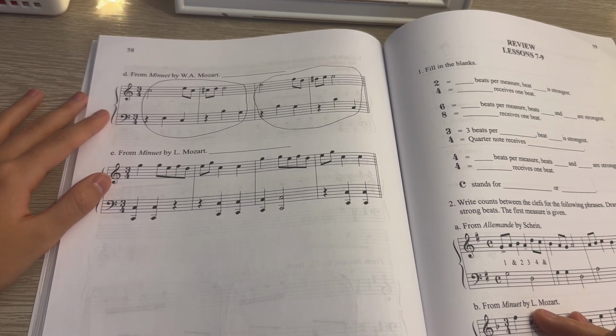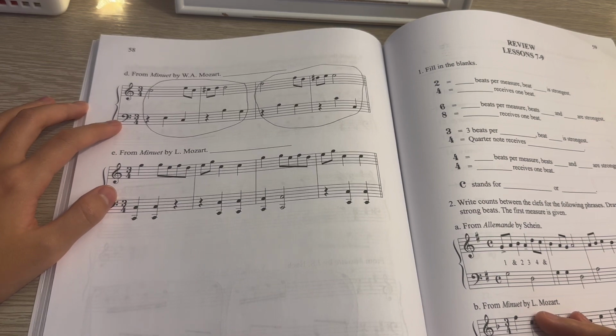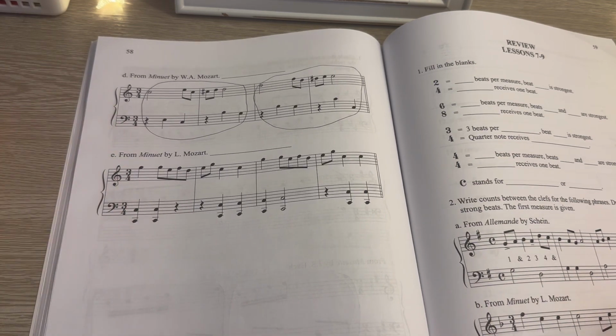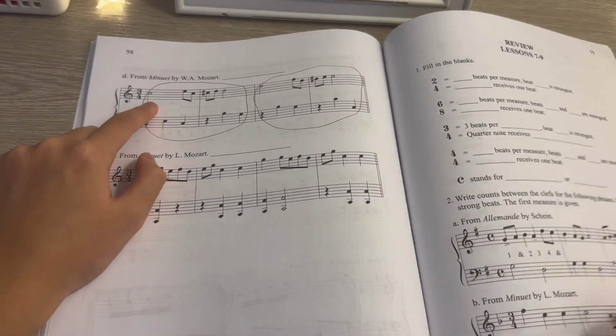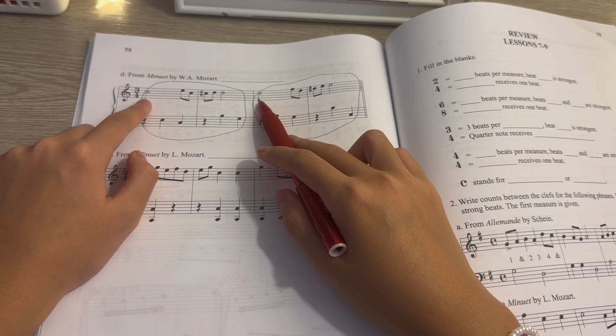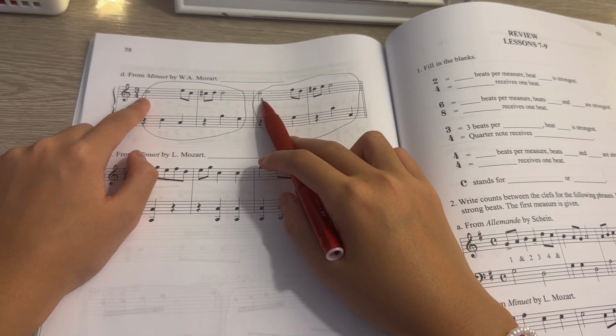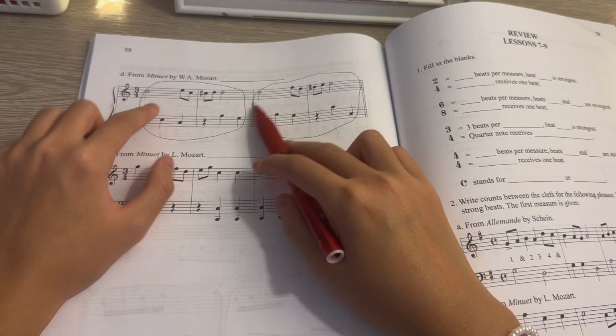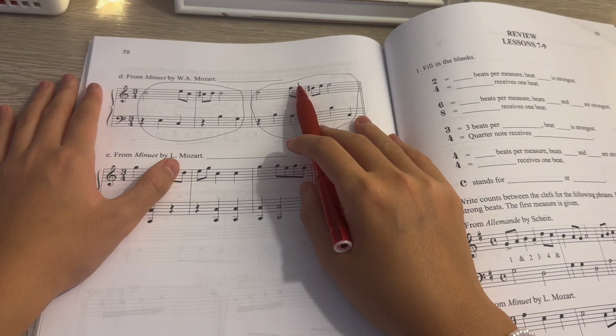Okay, let's see. Is it repetition? Do you guys see the same exact notes? No. For example, we can just take any note, like this one and this one. They're corresponding, right? This one's a C and this one's a D. So obviously they're not the same notes. So that can't be repetition. That just leaves us with sequence.